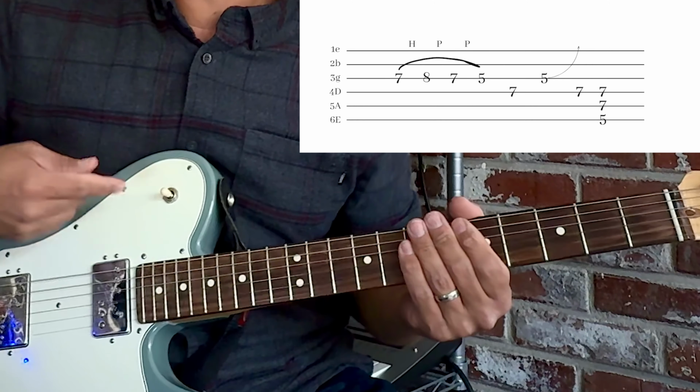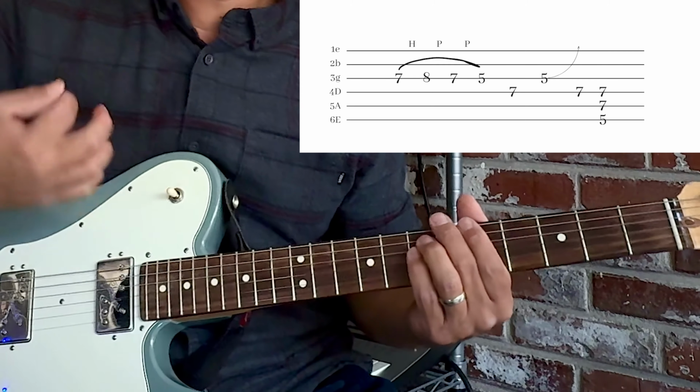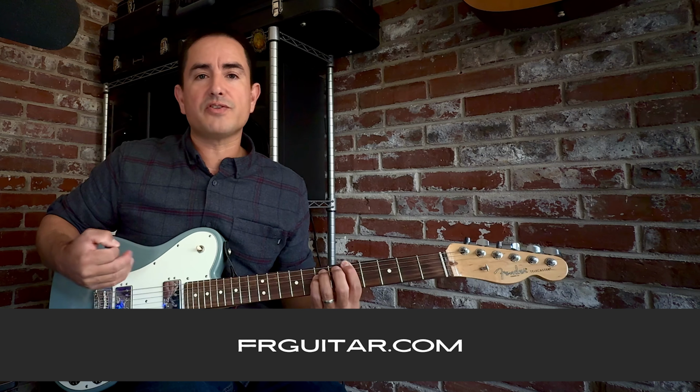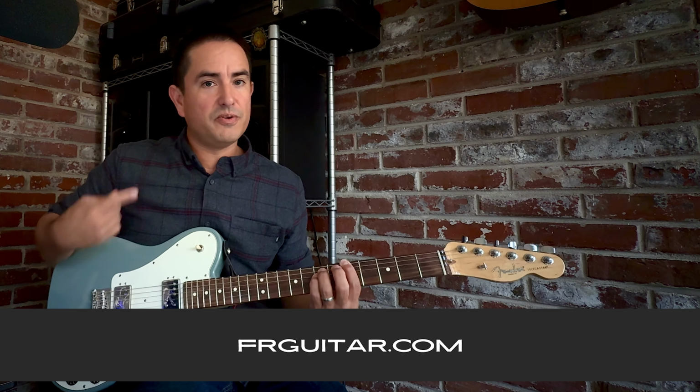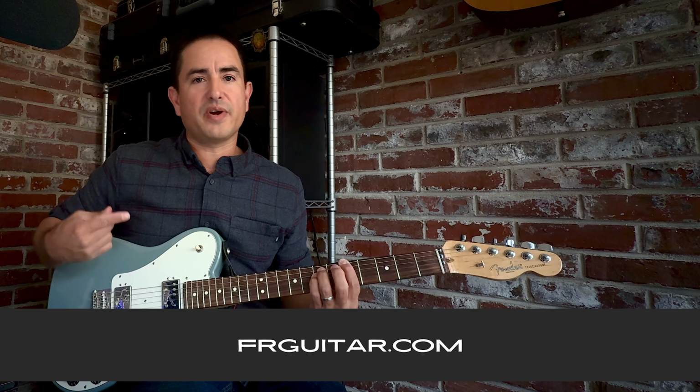Now once again, there's not a lot of information about how hard to play it, how soft to play it, how long to hold any of these notes. And so it's up to us to know the song that we are trying to play.